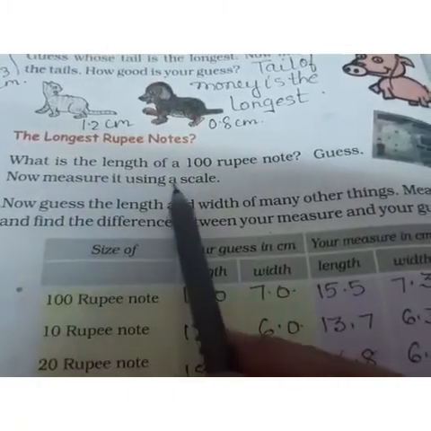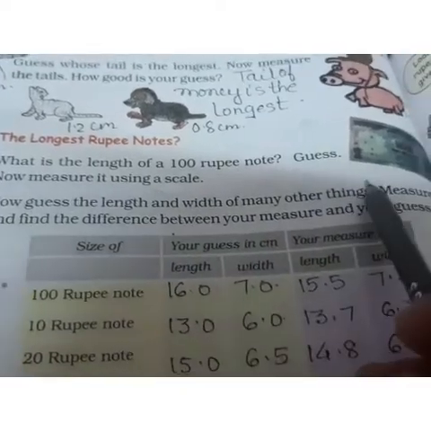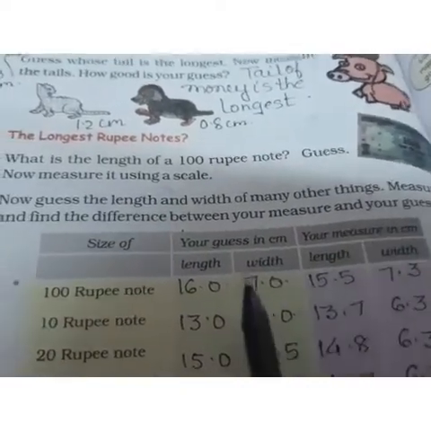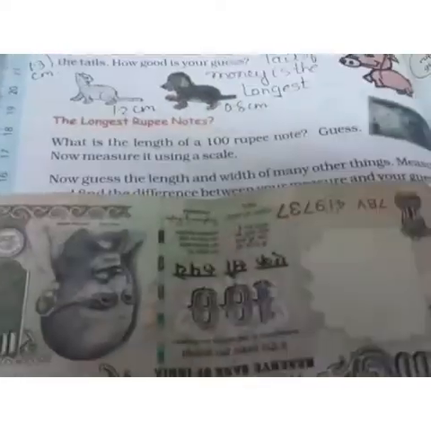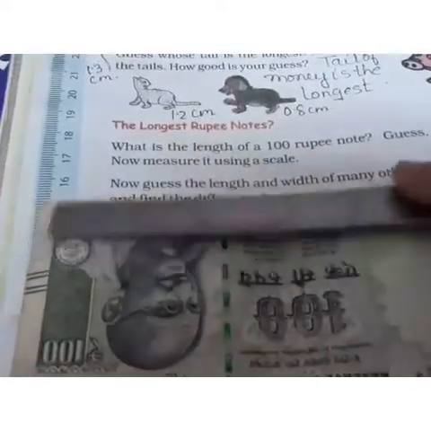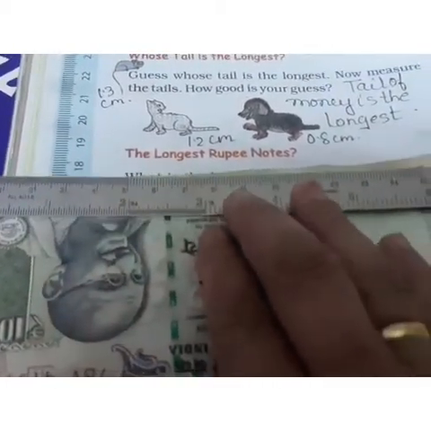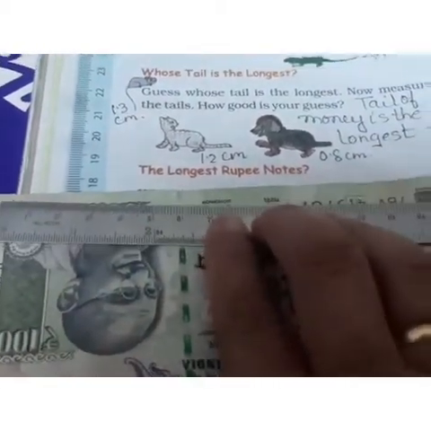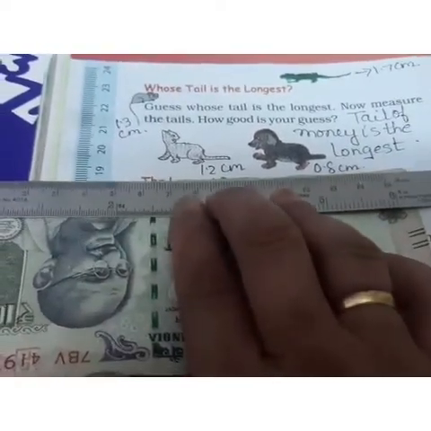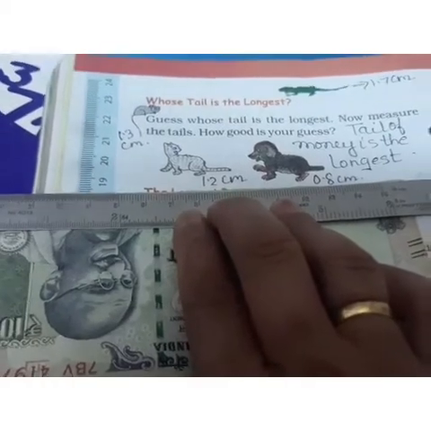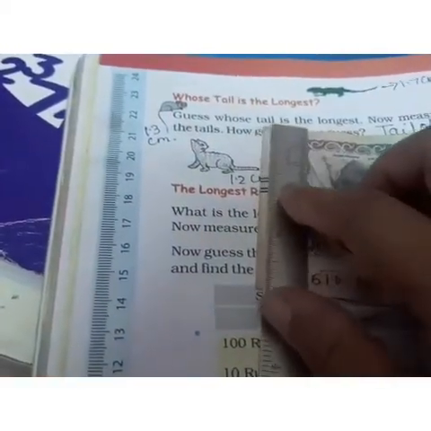Now the longest rupee notes. Which is the longest, and what is the length of the 100 rupee note? Guess. Now measure using a scale. This is the note of 100 rupees. You have to measure the length of the 100 rupee note and then write. Now here you can see, I have a 100 rupee note, so we will start from here. Start from here like this and keep it properly straight. Here I have kept it on a binding book, so it will not be totally straight. This way you have to put it and measure the length of this 100 rupee note. Then you have to measure the width of this 100 rupee note like this.